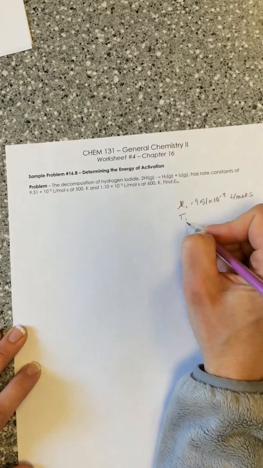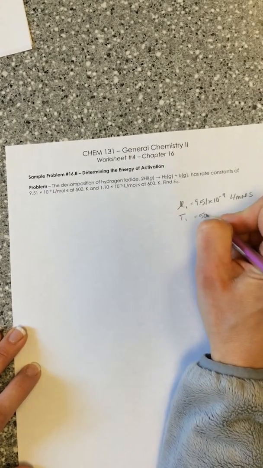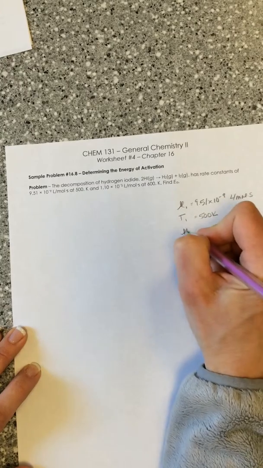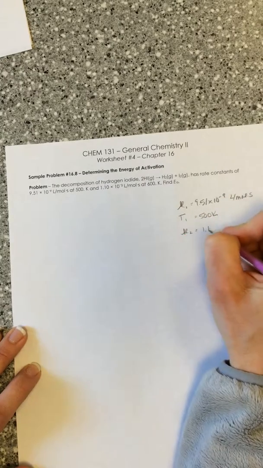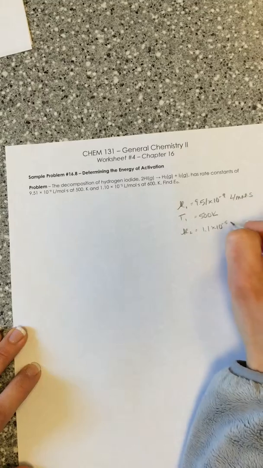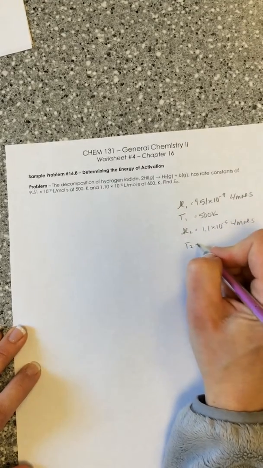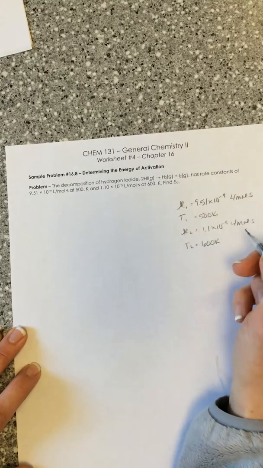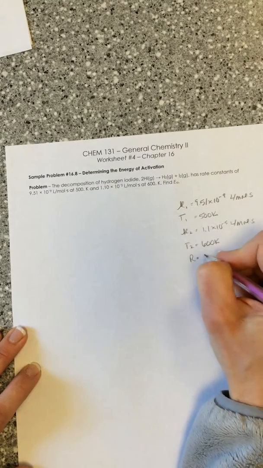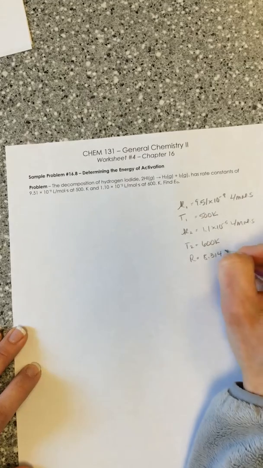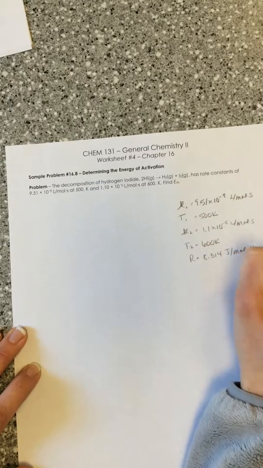That rate constant is specific to this temperature, which is 500 K. The second rate constant is 1.1 times 10 to the minus 5 liter per mole second, and again at a higher temperature, 600 K. We know that R is 8.314 joules per mole Kelvin.